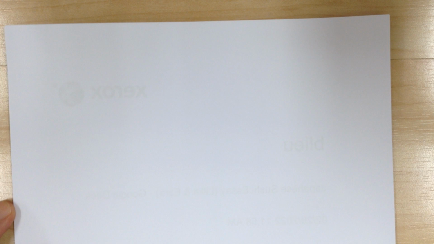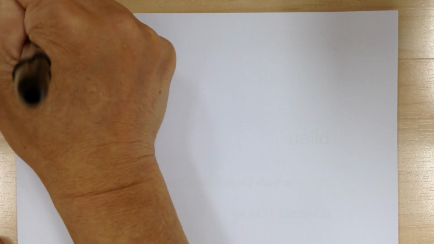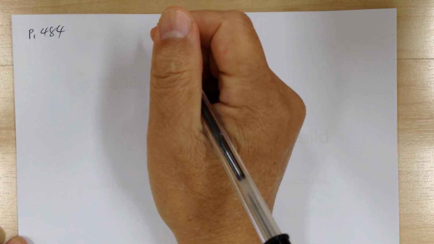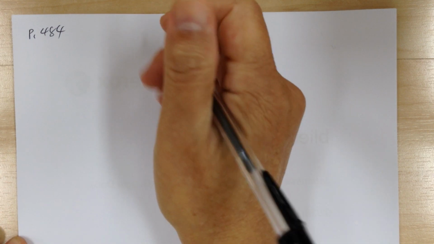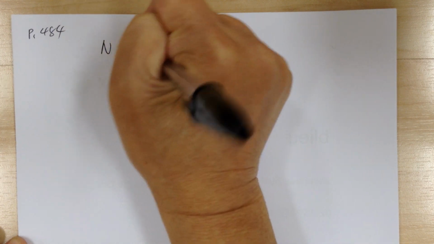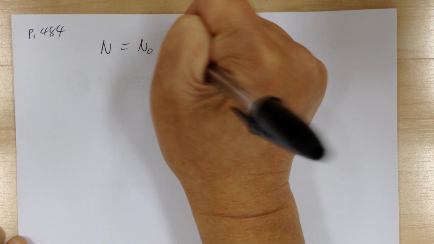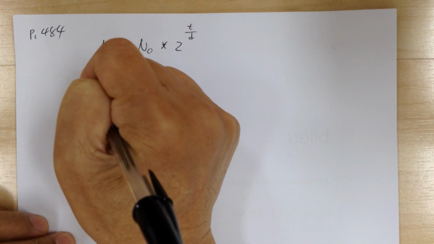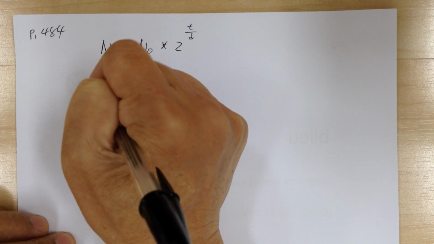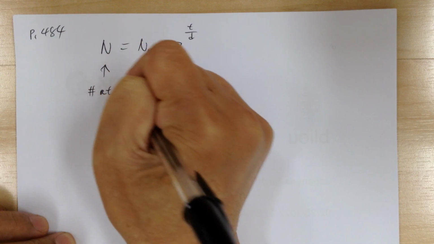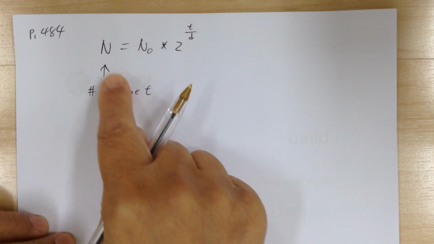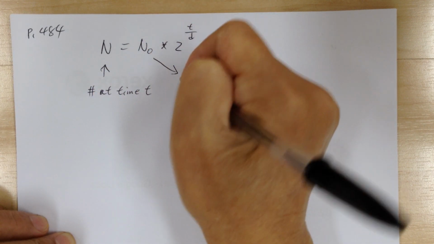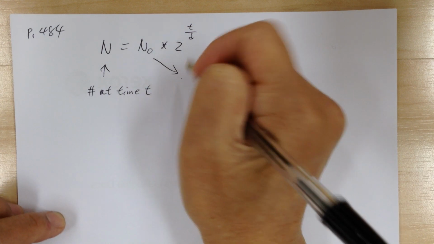Okay, let's go to the next one. On page 484, here is the doubling time growth formula. You got N equal to N0 times 2 to the t over d. So this is the number at time t, the number at a certain time. The N0 means at time 0, so this is the starting number, the starting amount.